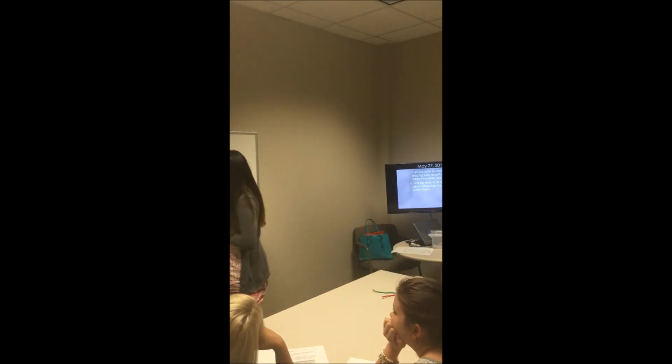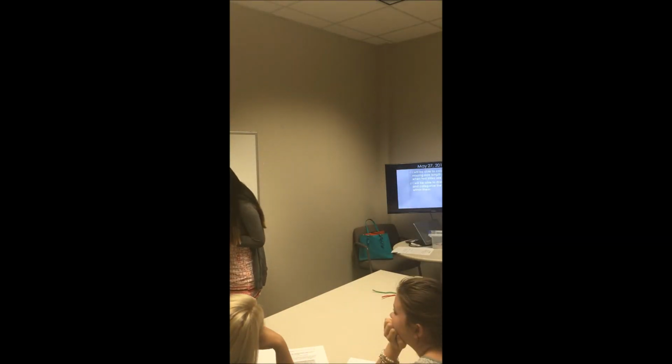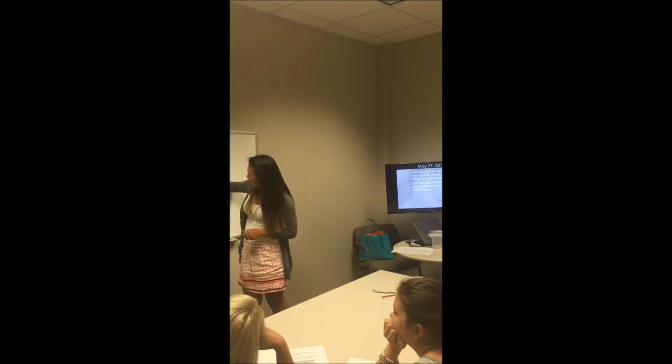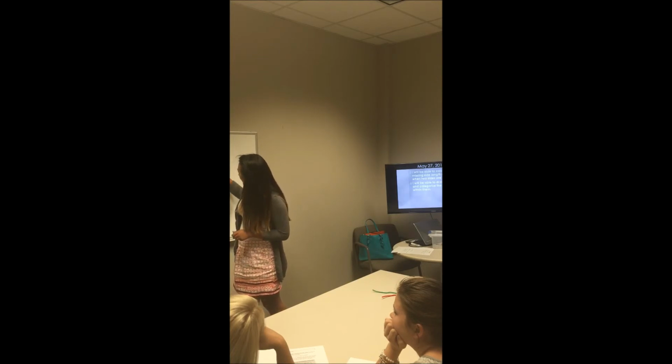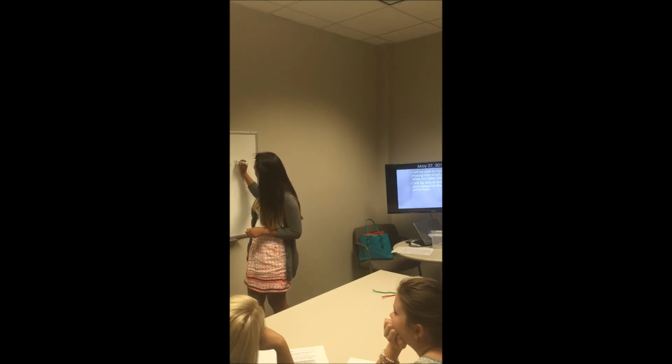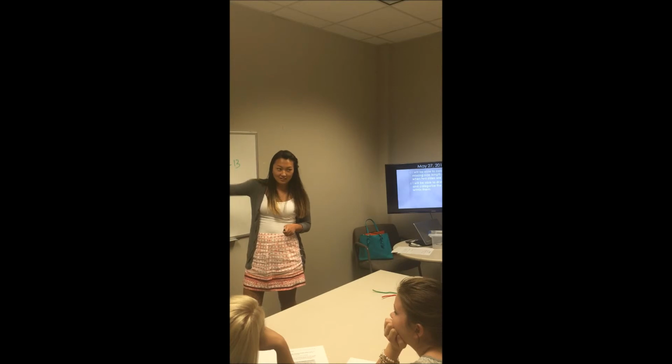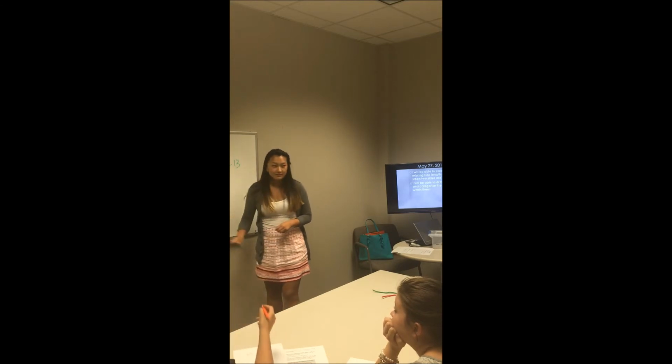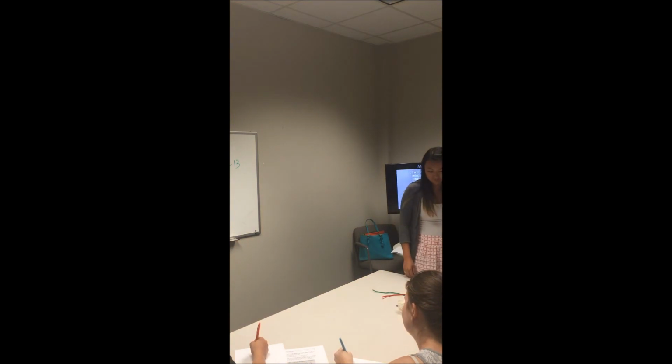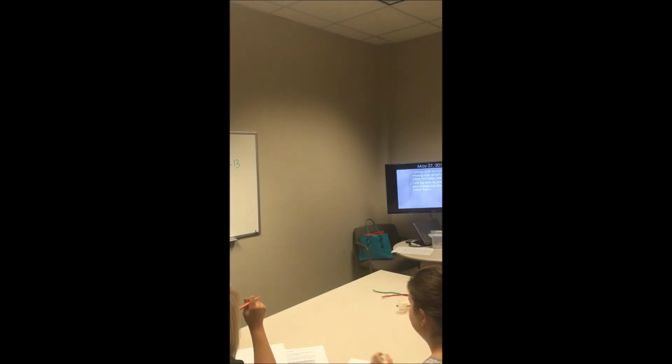So if we have our side lengths of a triangle, this one was 12, and this one is 5. This side length, added up to 5, would have to be greater than 12. So I said that this side length was 8, because 8 plus 5 is 13, which is greater than the largest side length. Good job. Can you tell us what kind of triangle that is? That would be a scalene triangle. Good job.